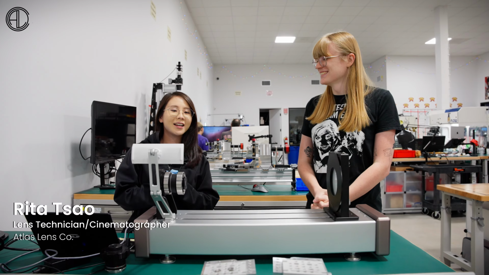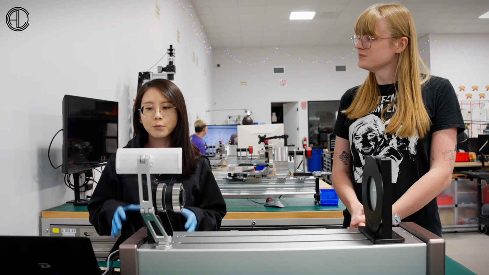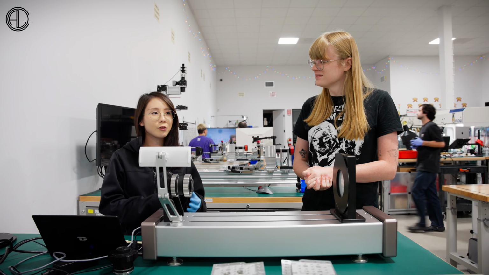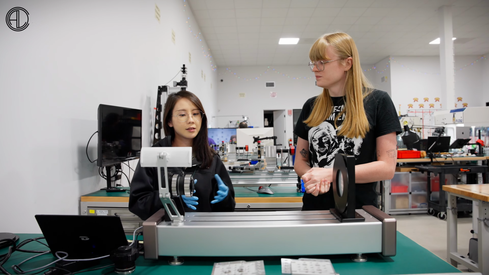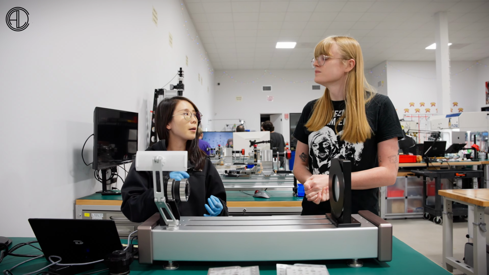Hi, I'm Rita. I'm a lens technician at Alice. This machine is for you to measure t-stop. It's called a t-stop meter. When you build a lens, you have your iris put in the lens. Then you can put it on and actually measure the stop and label the stop on the lens.